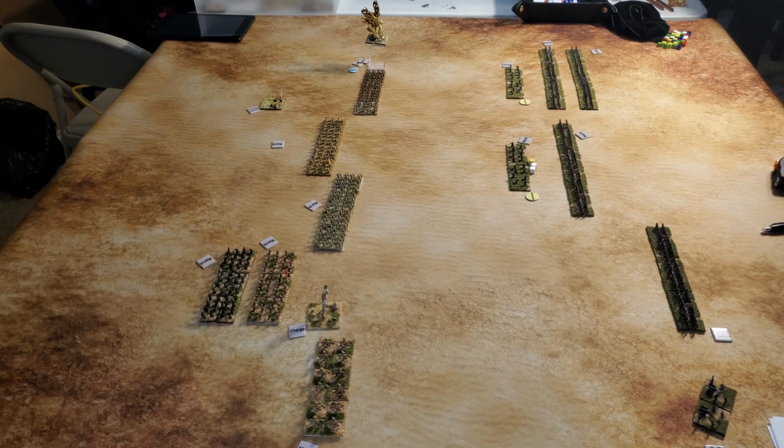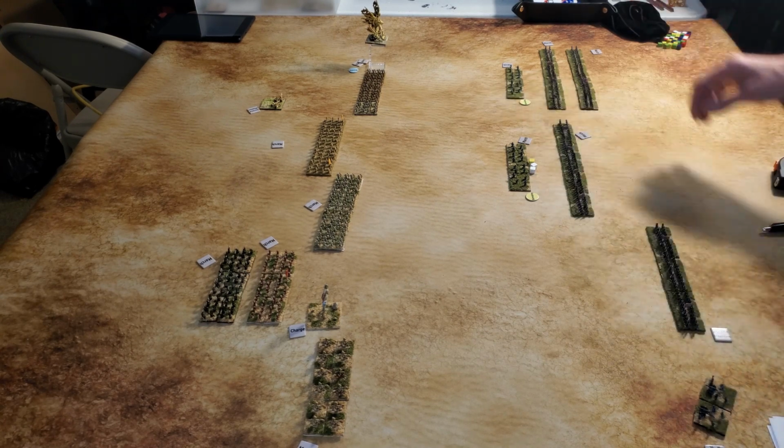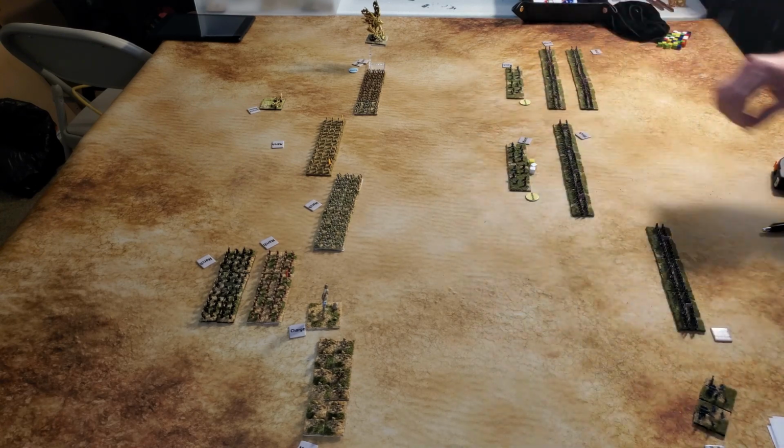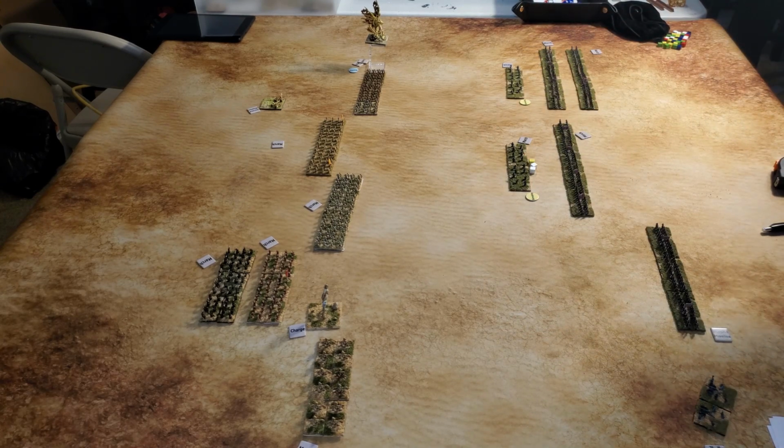Now we go over to the Confederates. All these Confederates, every gun they have is slow firing, so every gun requires the second missiles order if they want to shoot. All of these have march orders, which means they cannot shoot.